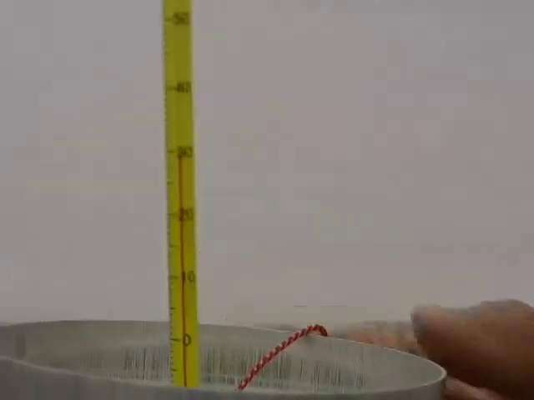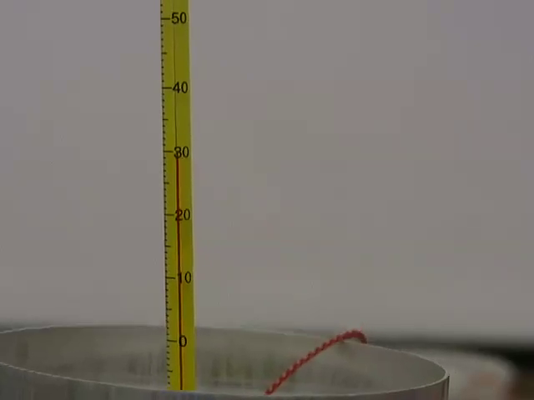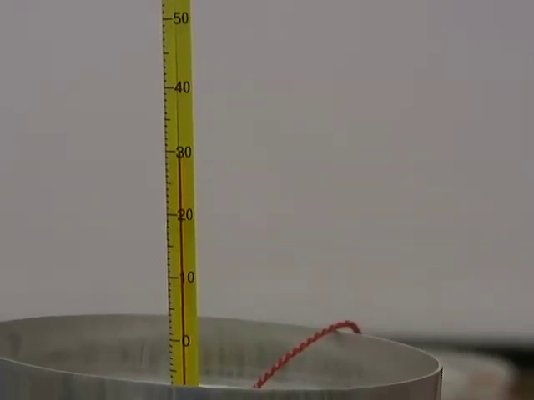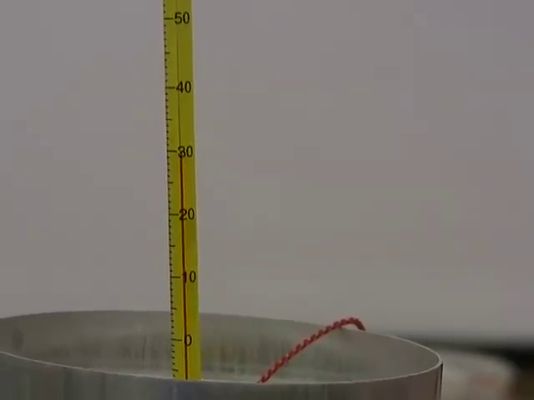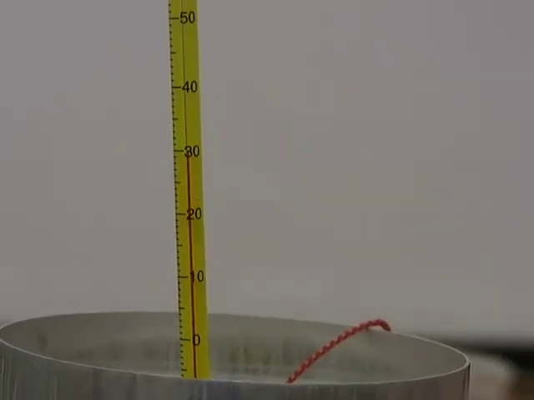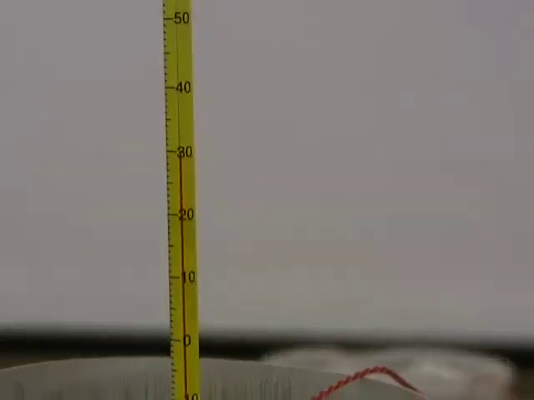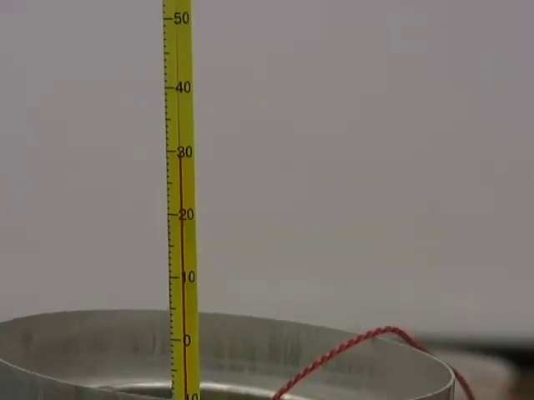Alright, try and read it as accurately as you can to the nearest tenth. I know the alcohol level is hiding behind 30, but you can find its exact position. Okay, that is θ3 for sample 4 of aluminum. Okay, there we go.